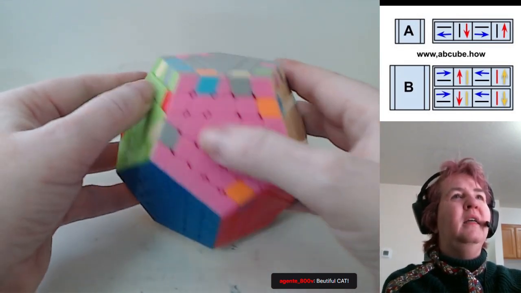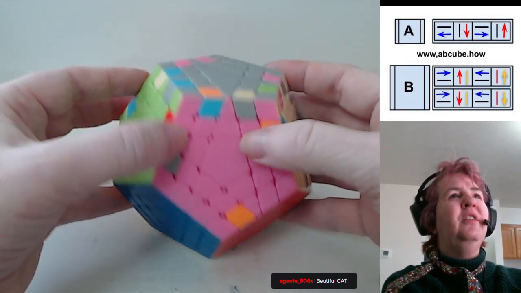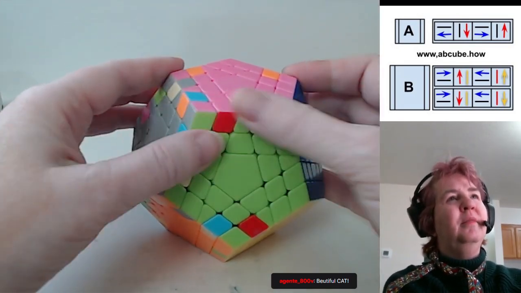Wants to go over here. I could bring it, but it's too many jumps. So I'm going to bring it to the gray face.